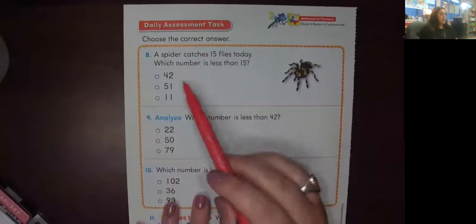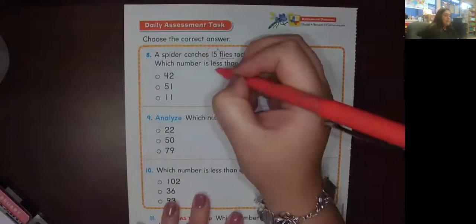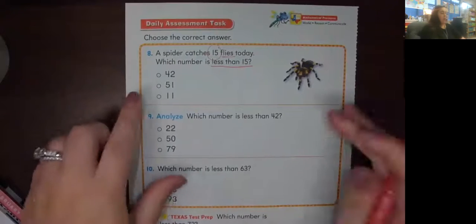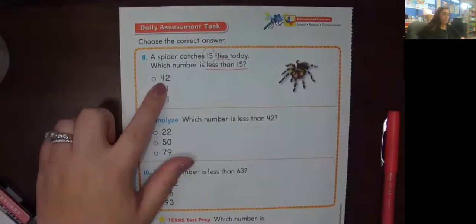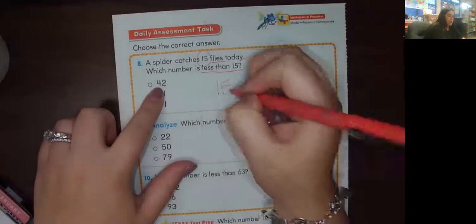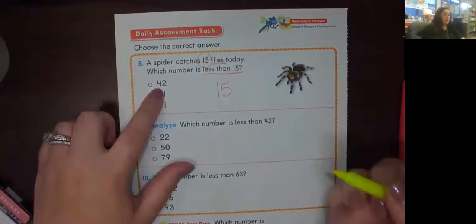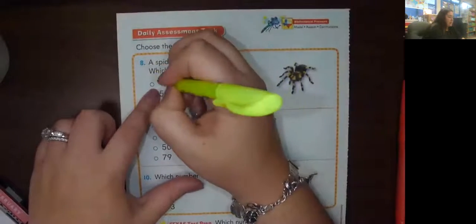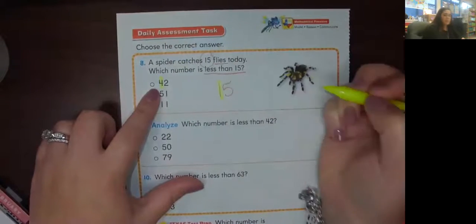Okay, it says a spider catches 15 flies today. Which number is less than 15? So we want to know which one of these numbers is less than 15 or smaller than 15. Okay, so what we need to do is look at each answer choice first. So I'm going to write my number 15 right here, make it big so we see it. So now we're going to compare. We always look at the tens place first. So I'm going to highlight the tens place.